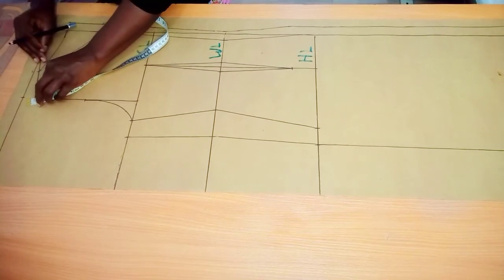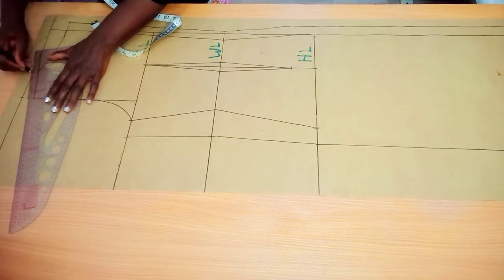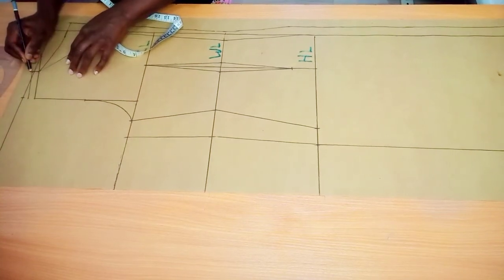And I'm marking the same 1/2 inch for the shoulder allowance and the armhole allowance.